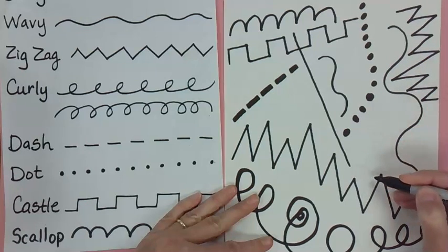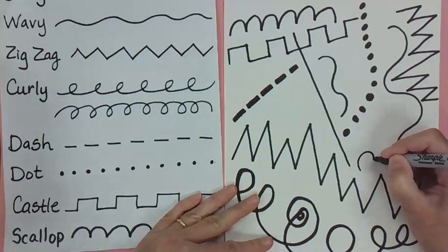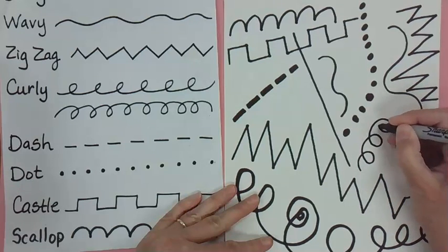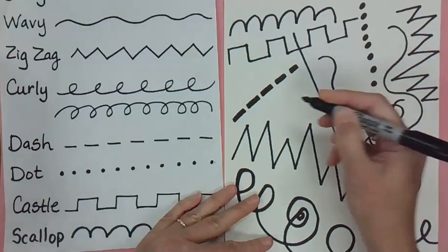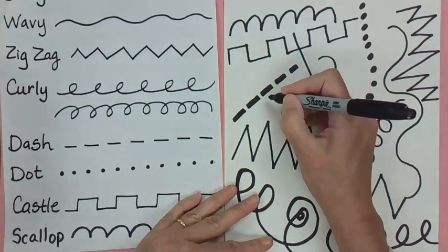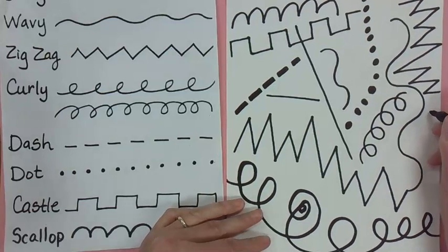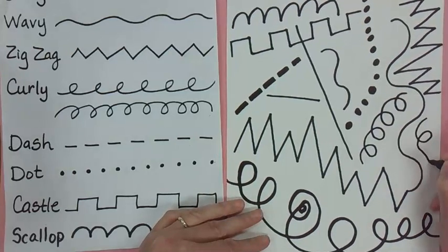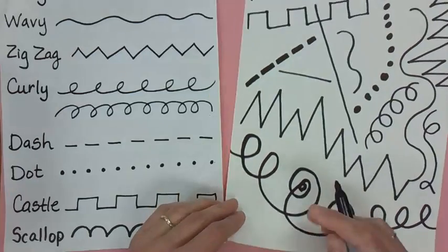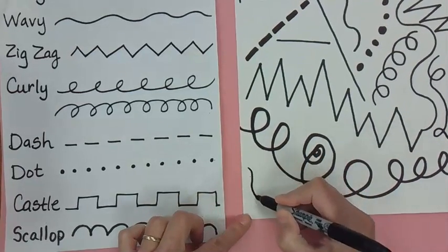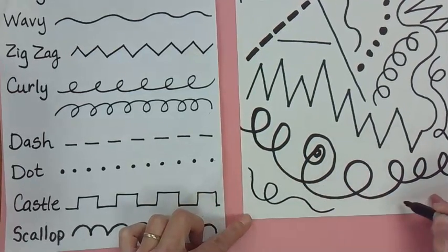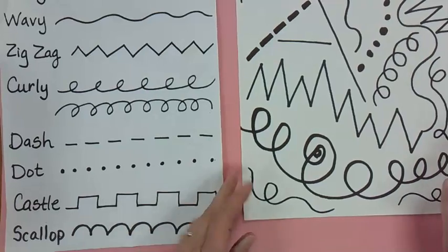Right here's a good space. Maybe I'll do a swirly curly line right there. And then right here, maybe I'll do a straight line right there. And I'm just going to keep going and filling up my space with all kinds of lines.